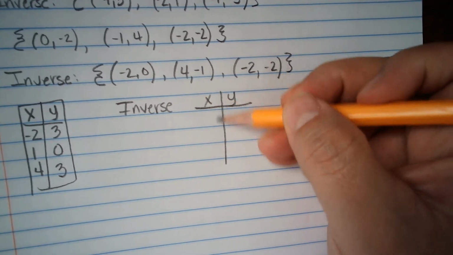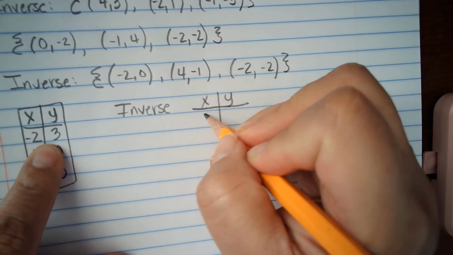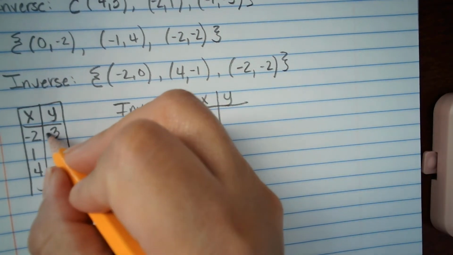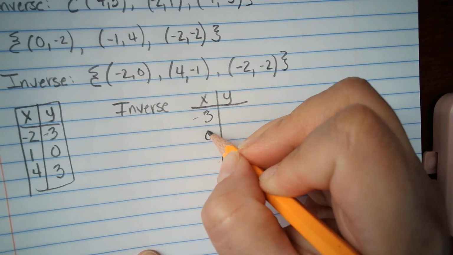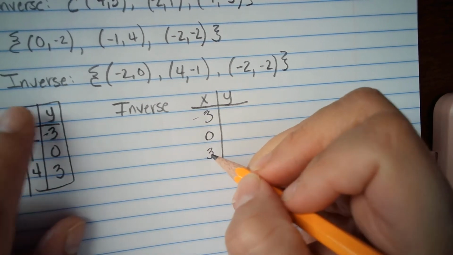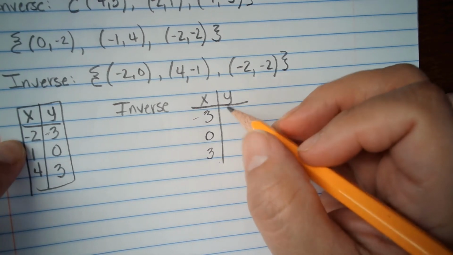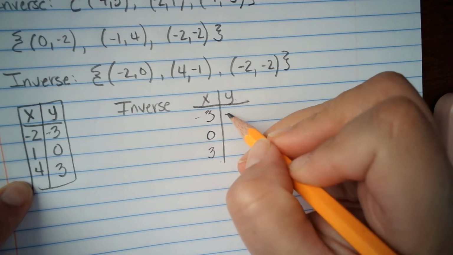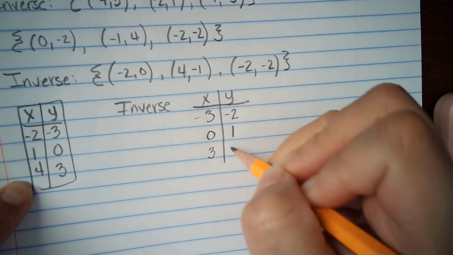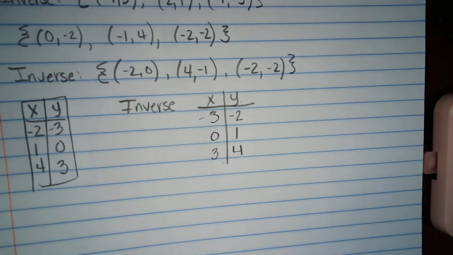We have new x's that were the old y values. So -3, 0, 3 were the old y values, but now your new x values. We're also going to write now the new y values were the old x values. So this is -2, 1, 4. Switching the x and y values.